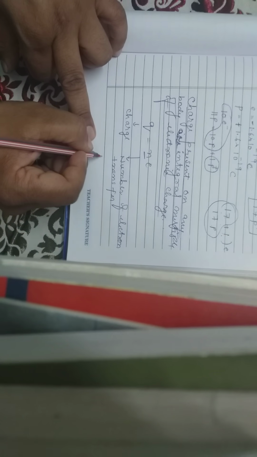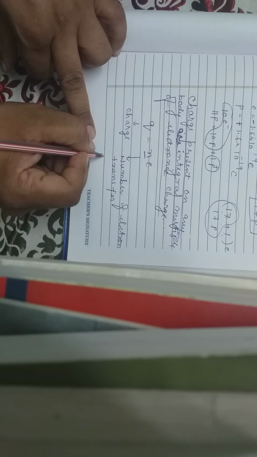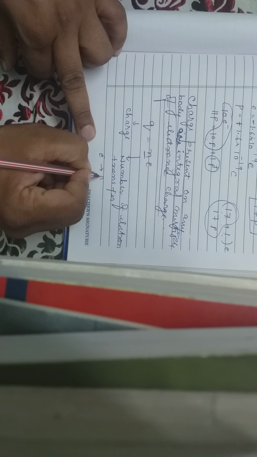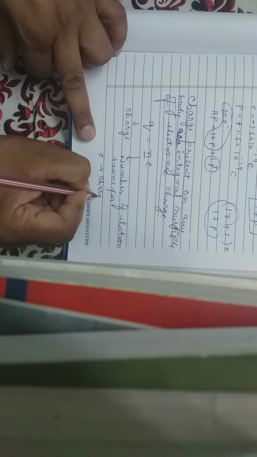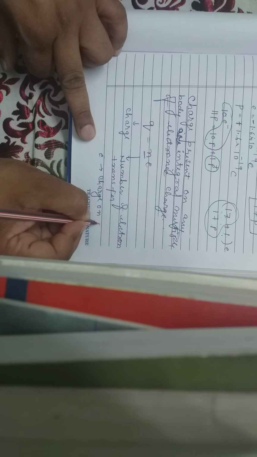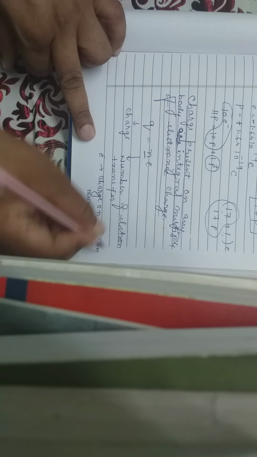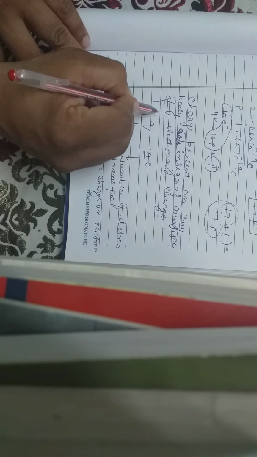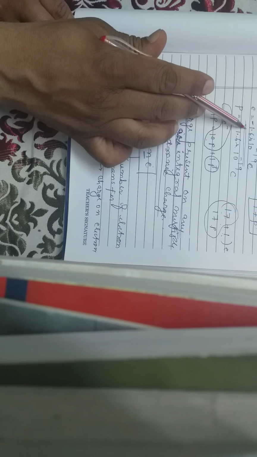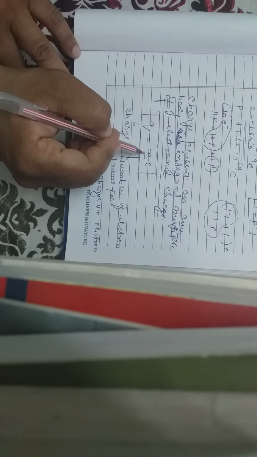And what is E? E refers to the charge on an electron. And this charge is 1.6 into 10 to the power minus 19. If a body gains electrons, then since an electron is a negatively charged particle, for example, if chlorine gains 10 electrons, then here the value of N will be 10.